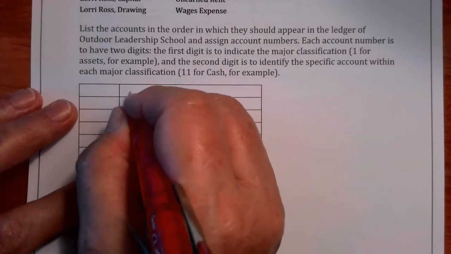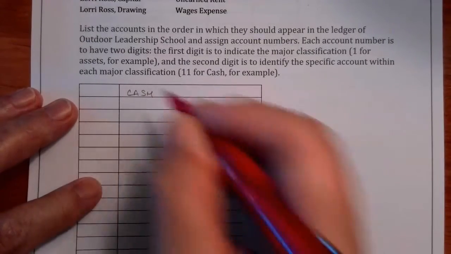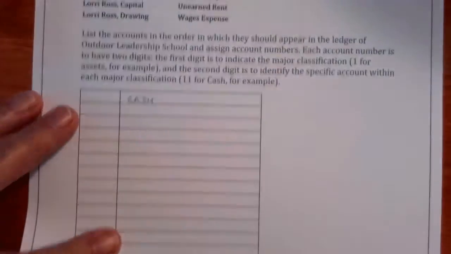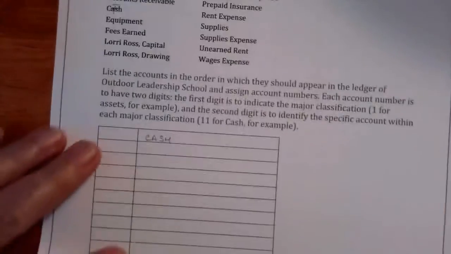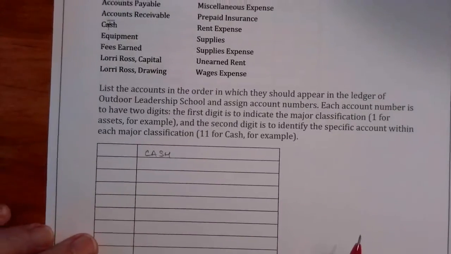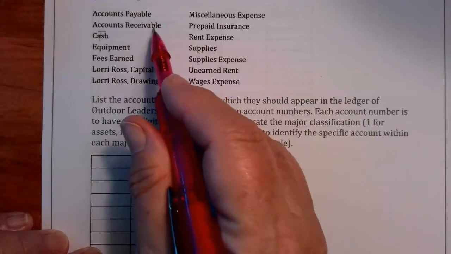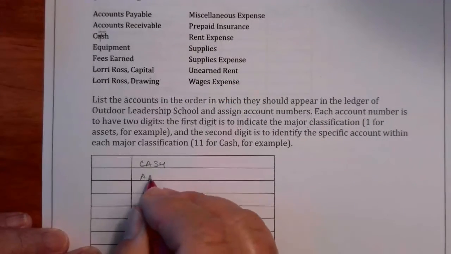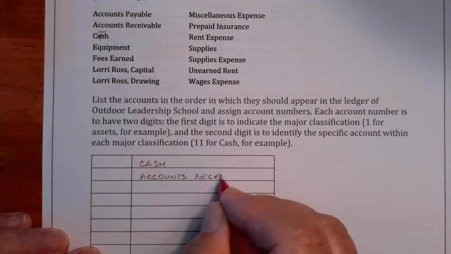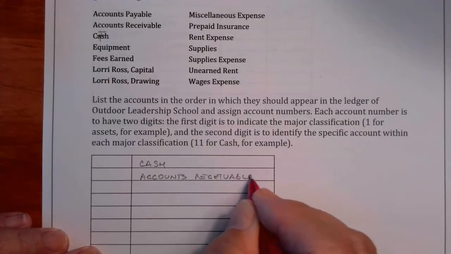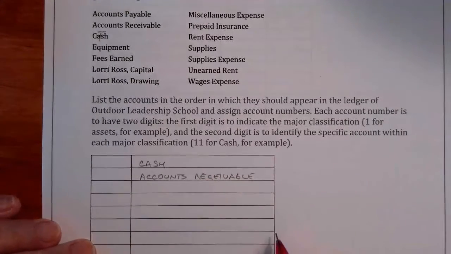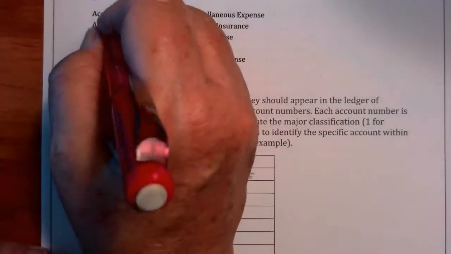Okay? The first one that we would have for sure would be cash, because it's the most liquid asset and it would be on the balance sheet. So then I would cross this off like that. Cross it off once you've got it. The next one that I would put down in here would be accounts receivable. Accounts receivable would be the next most liquid asset. That's E-I, okay? I before E except after C. R-E-C-E-I-V-A-B-L-E. Accounts receivable. Do the numbering at the end and then check it off.